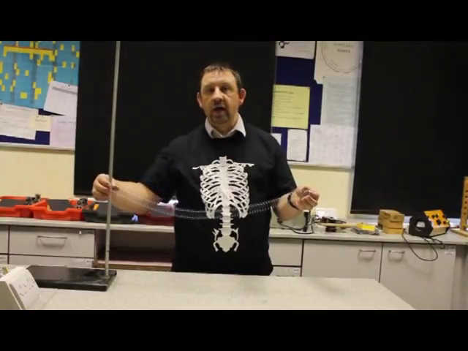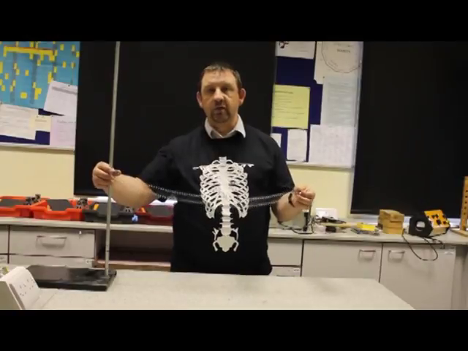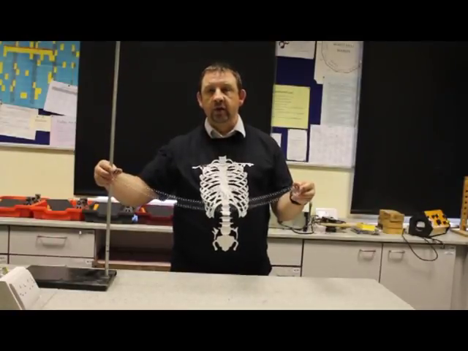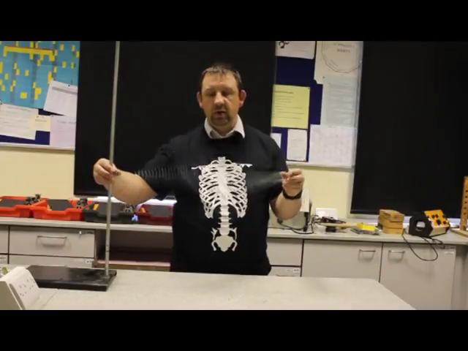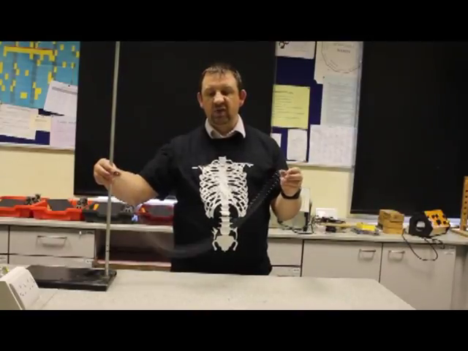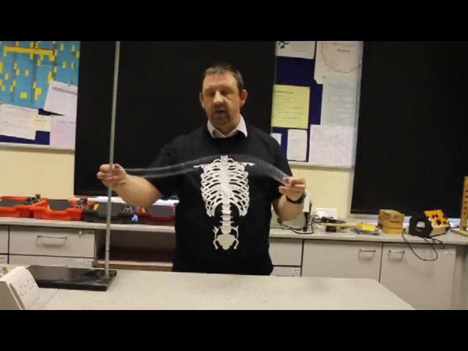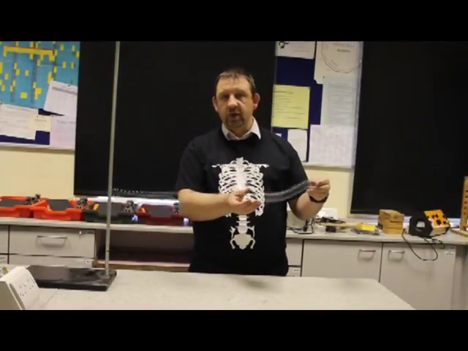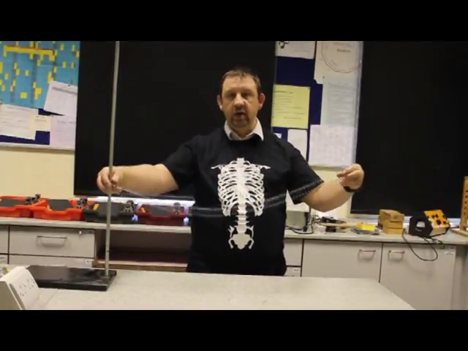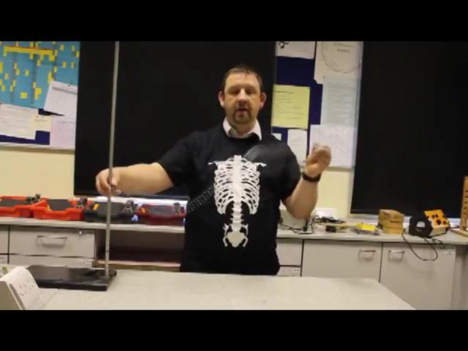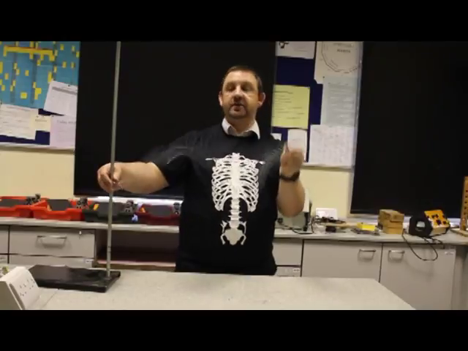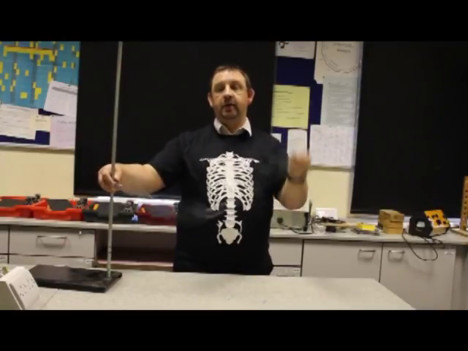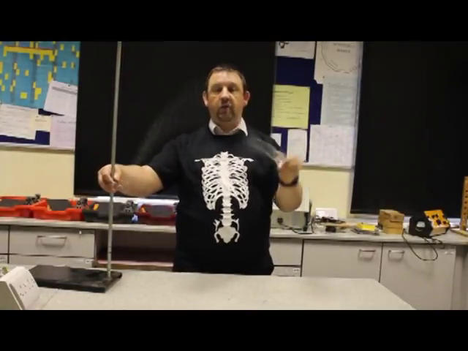We can also look at changing the frequency of the waves using a slinky. So if I have a fairly low frequency, I have a wave that's going fairly slowly. Now this is quite a small slinky, but I should still be able to increase its frequency a little bit. We can see that we start to see a greater number of peaks and troughs.